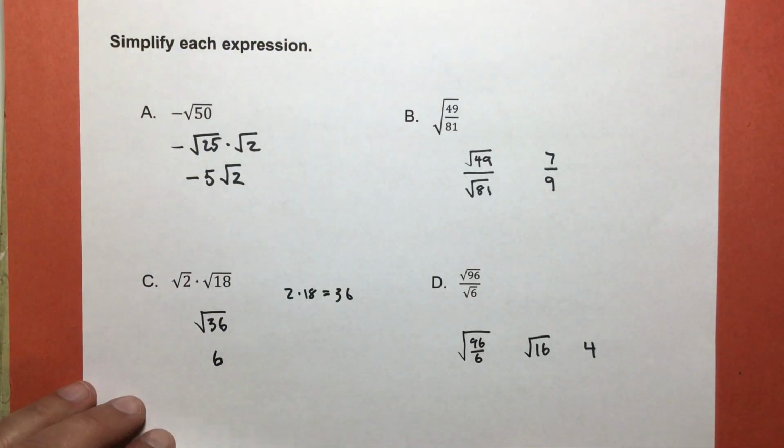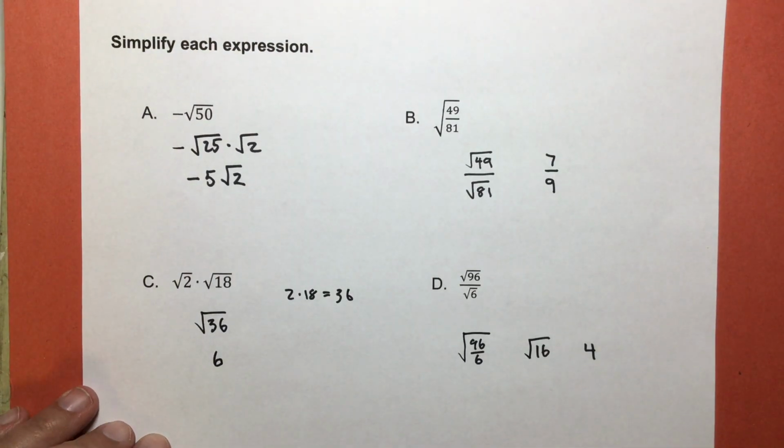Okay, so in the next video, if you're following along doing them in order, I will be doing problems from the guided practice part in the back of the book.